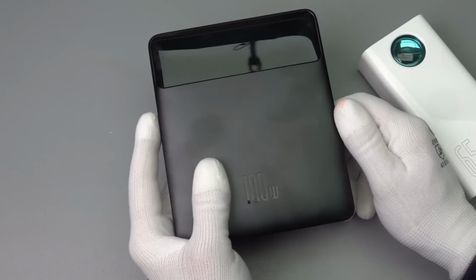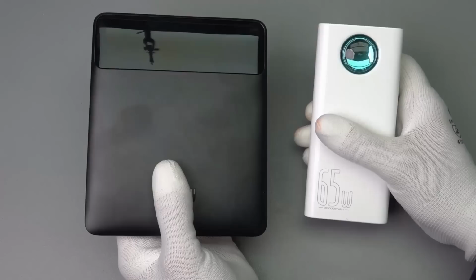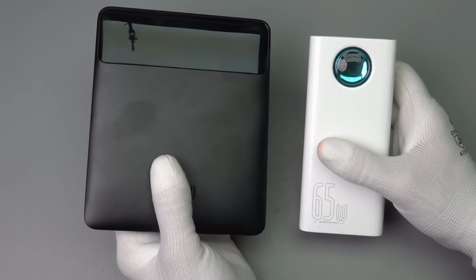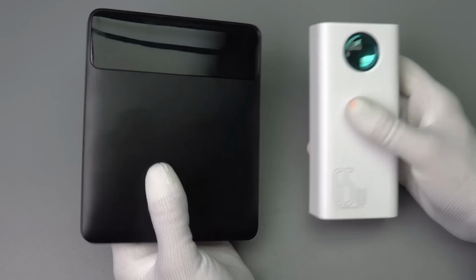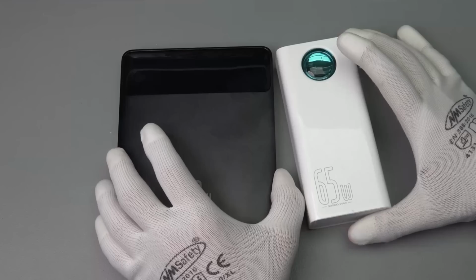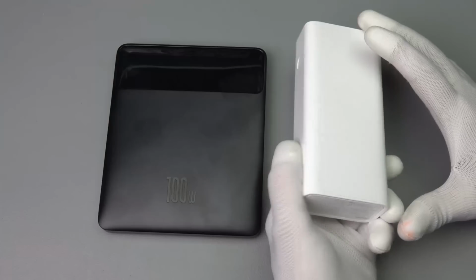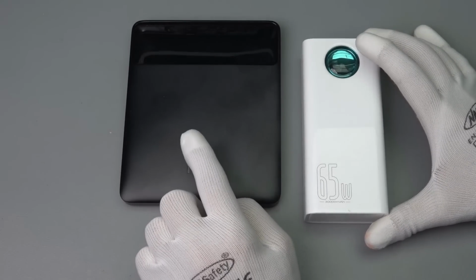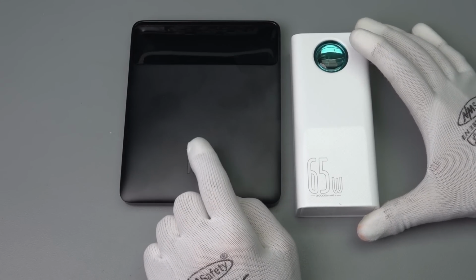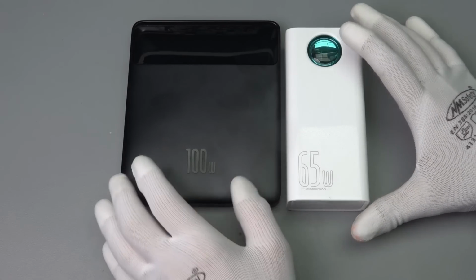I also plan a video about power delivery in the next year, and this is why I wanted to have choice in power banks. Both of them are not cheap, but the build quality and so on is really extremely good. And as far as I know, this one for sure can be transported in planes. This one I'm not sure.